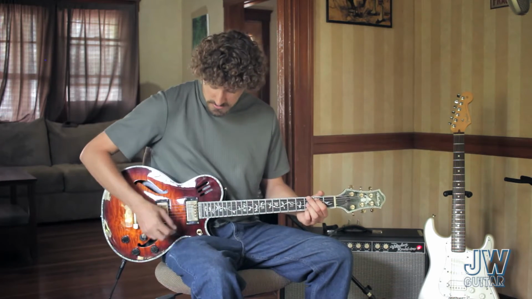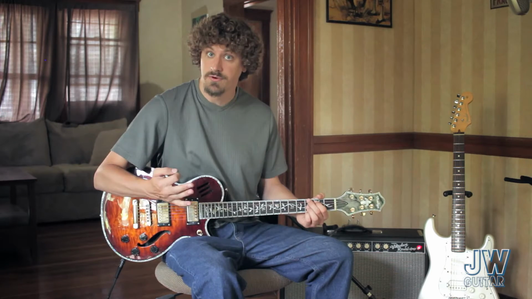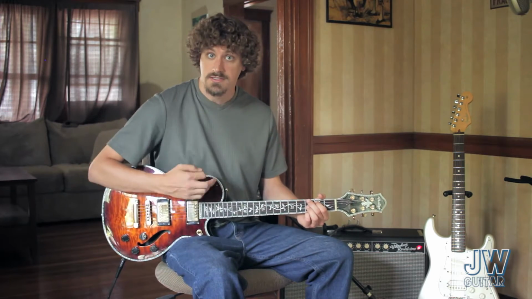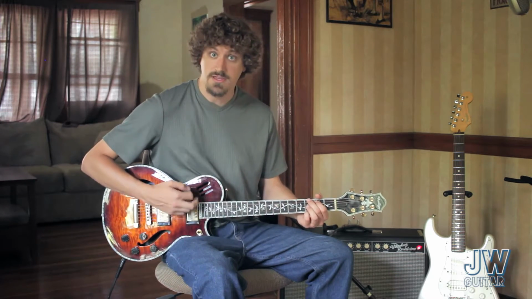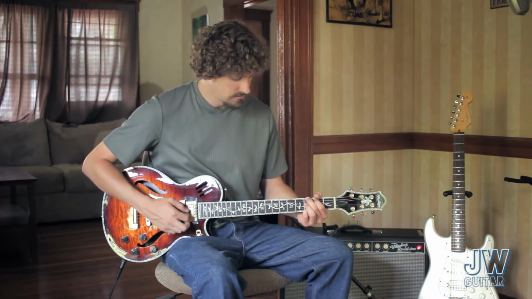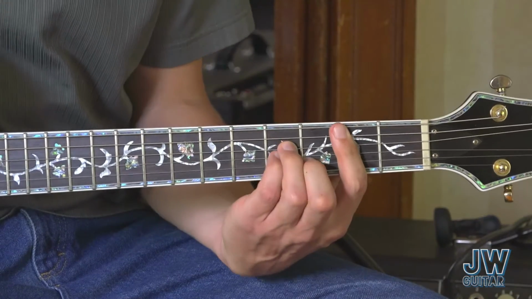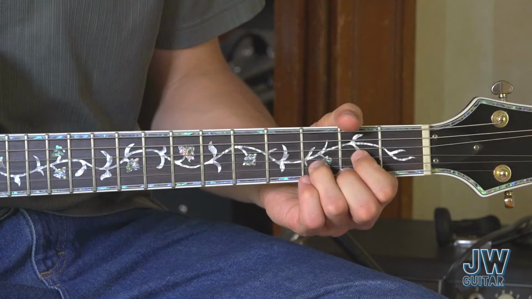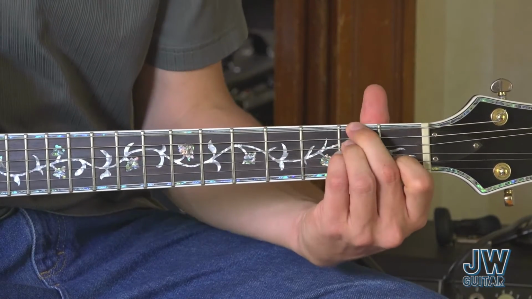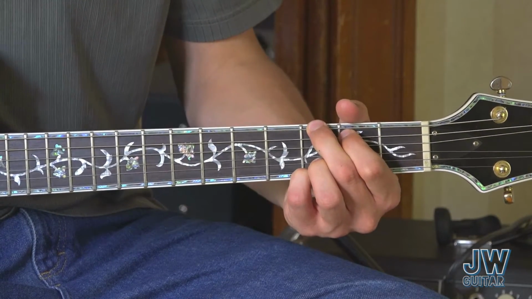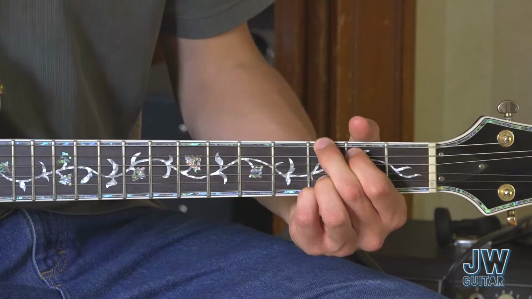So what do we mean by all this? When we play in, say, the key of G, we could go through the scale playing them as chords. So it would be like this. You can hear how it all flows, it all sounds real nice.